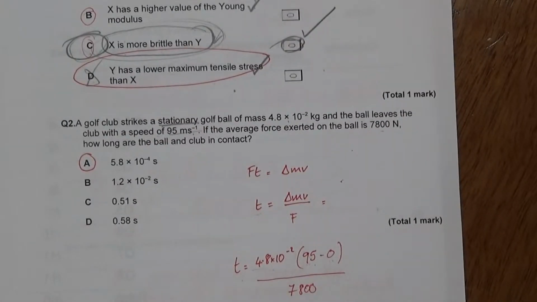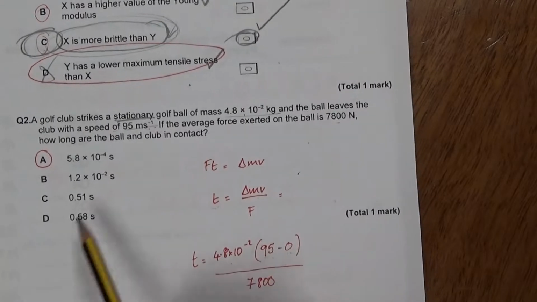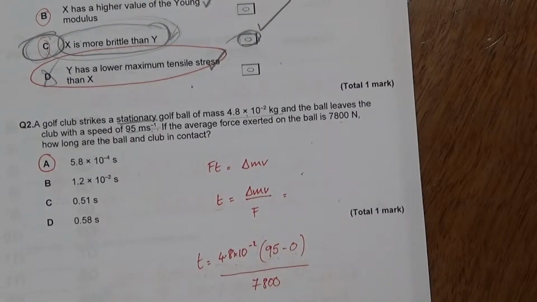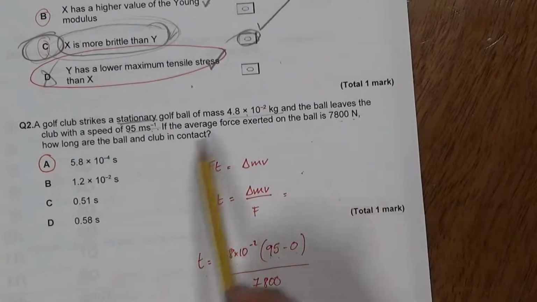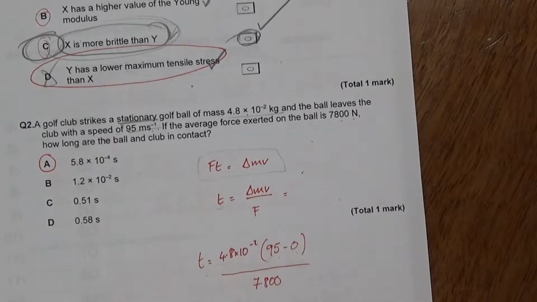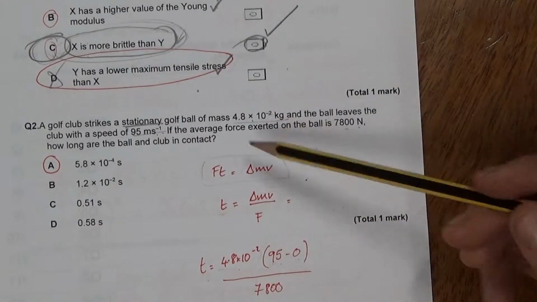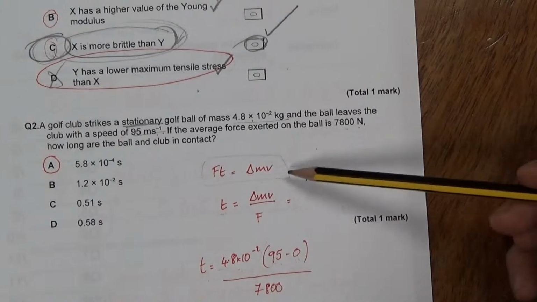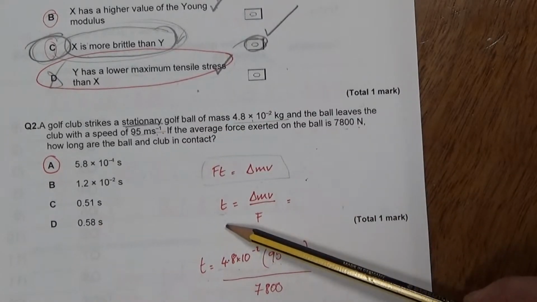Alrighty. Second question. The golf ball gives us a mass, that's all good. It gives us a speed of 95 meters per second, and it gives us the force on the ball. Now, if it's giving us mass and speed, or a change of speed, then it's Newton's second law. So remember Newton's second law, we can say F equals delta mv over t, or F times t equals delta mv. But whatever we do, it wants to know the time, so we're going to rearrange that to make t the subject, as you can see here.